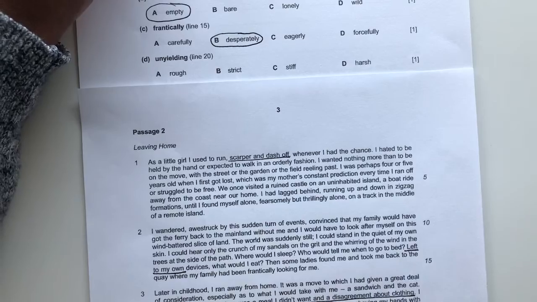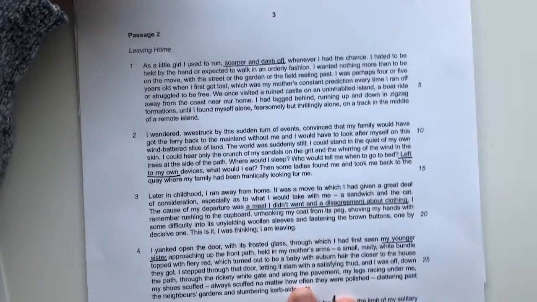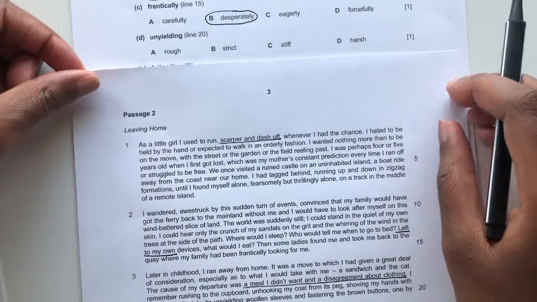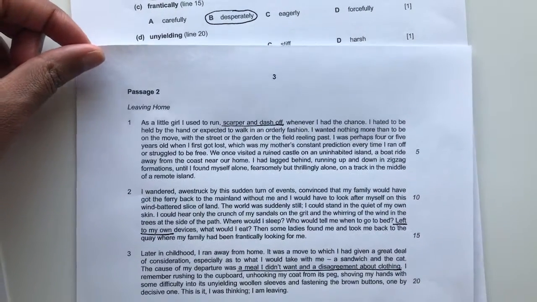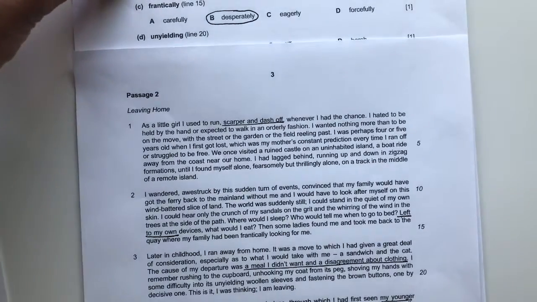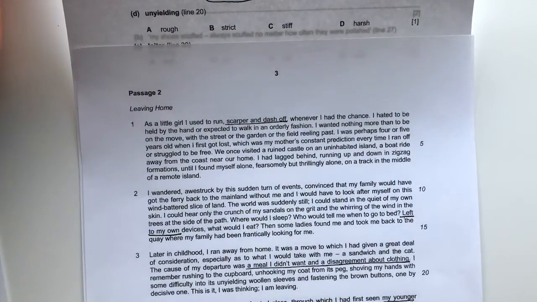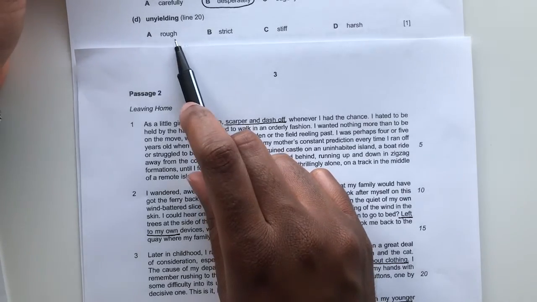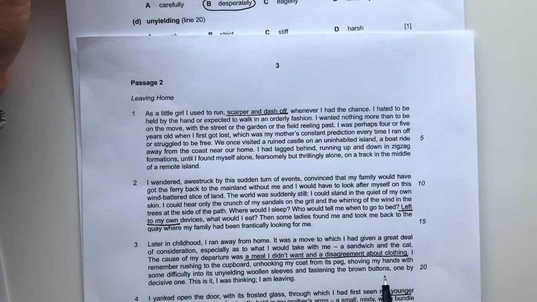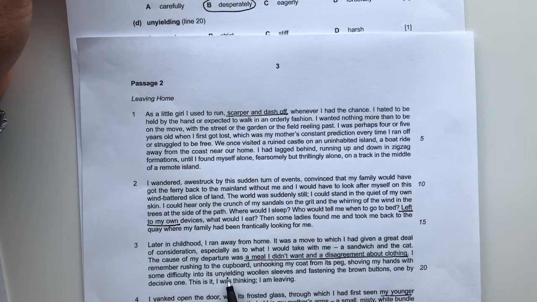All right, unyielding, 20. Oops. Okay. So here, unyielding. Let's see if we have 20 in the shot here. Okay. So first word is rough. Unyielding is here.